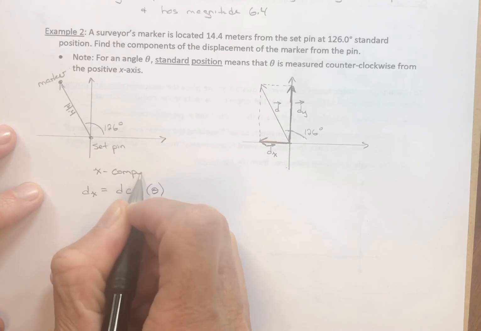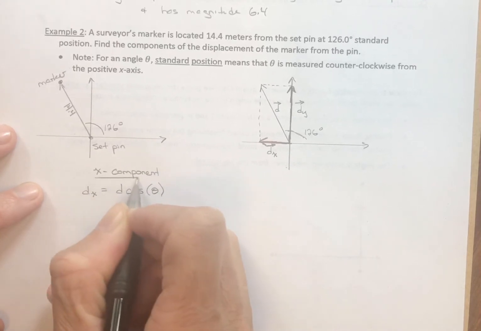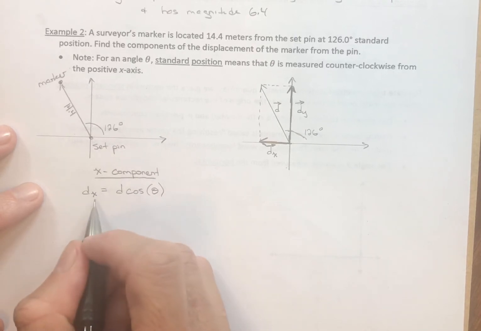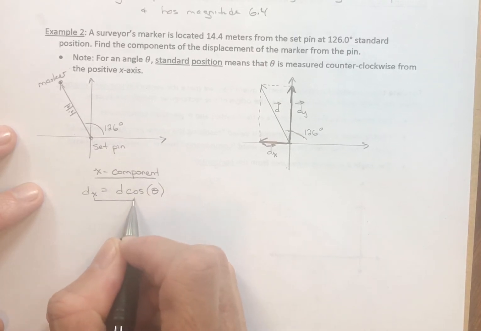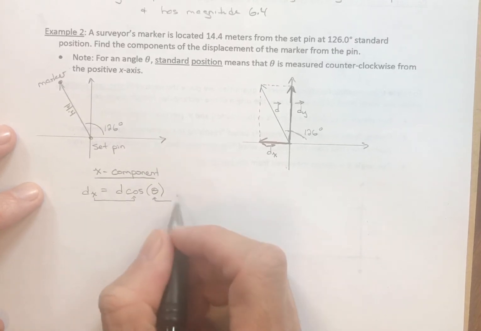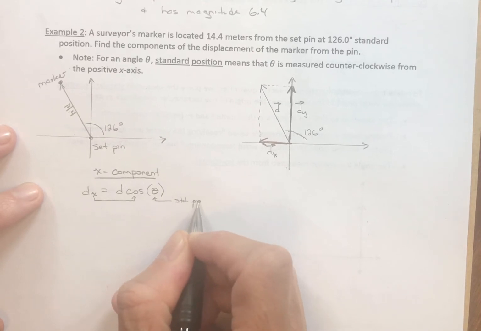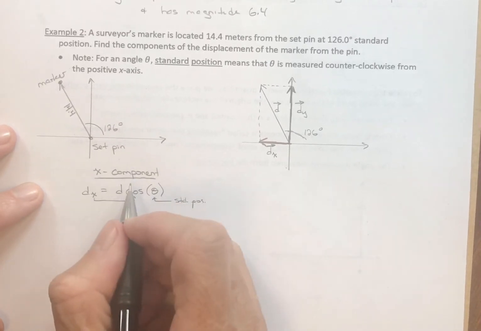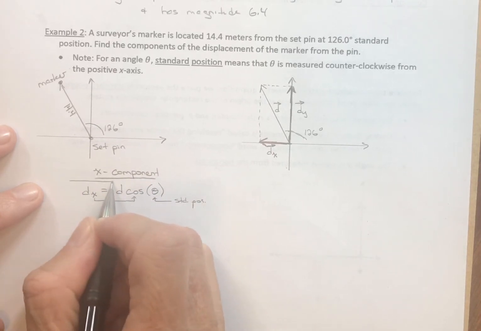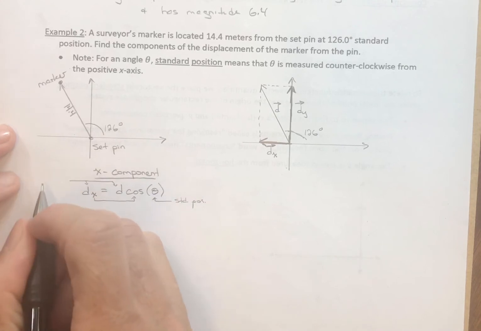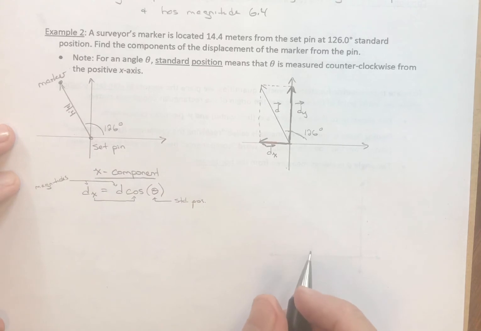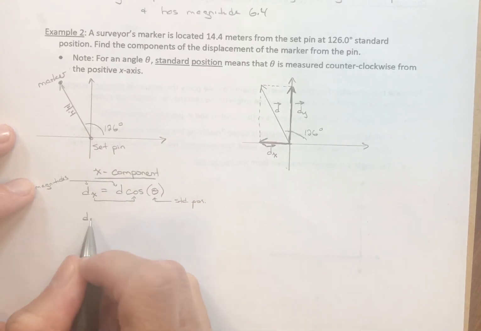I should have written that down first, sorry about that. Again, let's make a couple of notes here. The x ties us into the cosine. Notice that our angle, of course, is in standard position, and these two letters are magnitudes. There are no arrows above them. And so we're off and running with substitution.